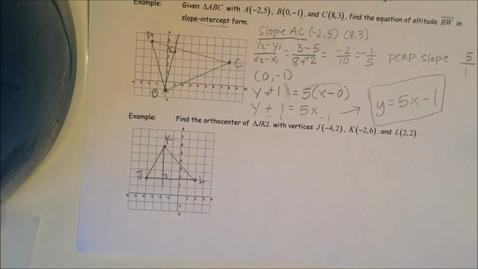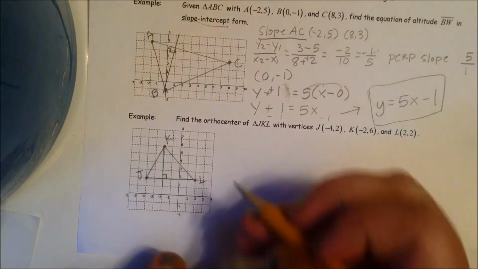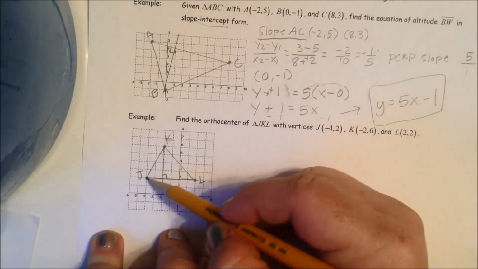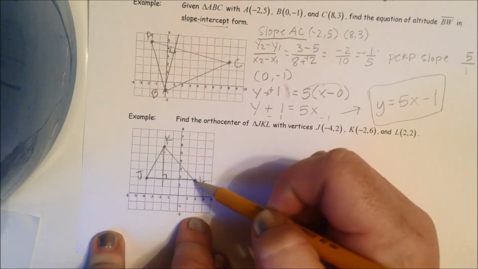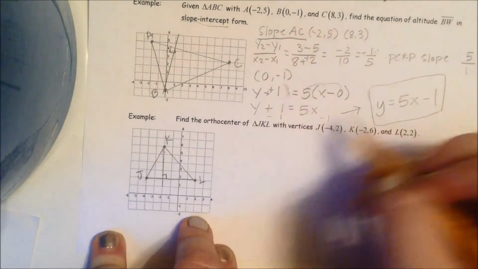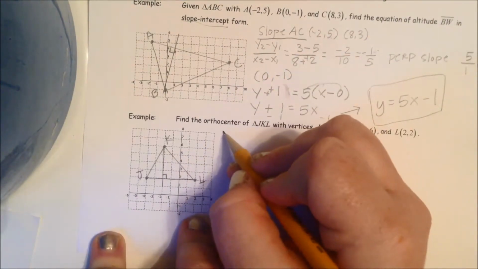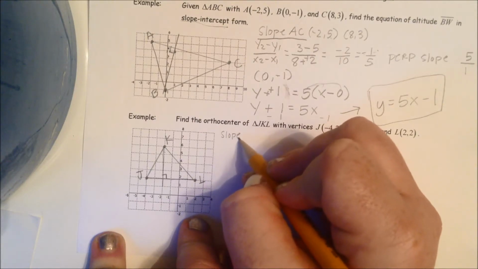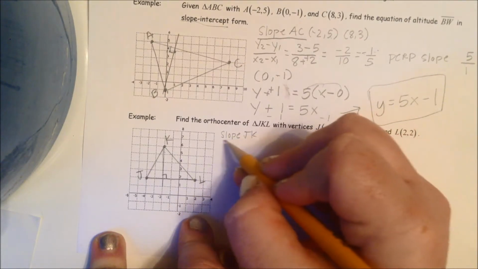So to find my other altitudes, I have to write an equation for some lines. So I need to write an equation for a line going through JK that starts at L. So kind of like what we did up here, the first thing we need to do is find the slope of JK.